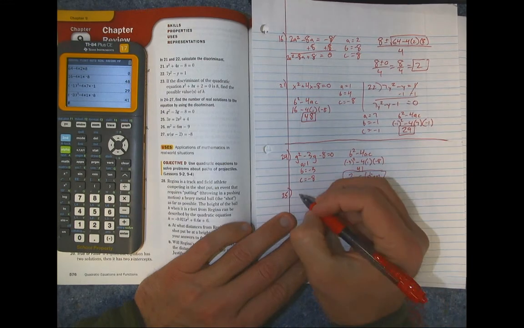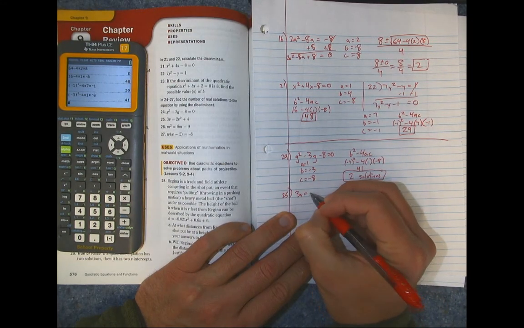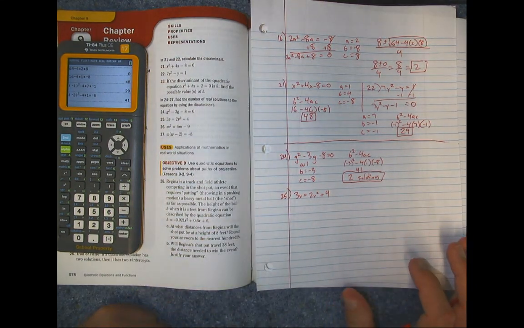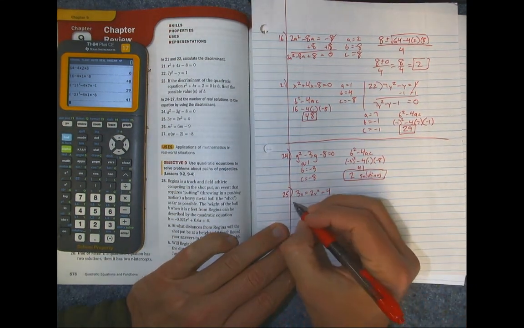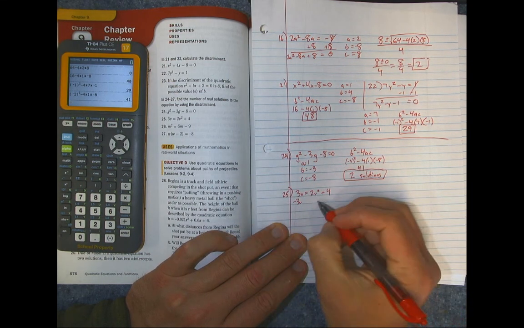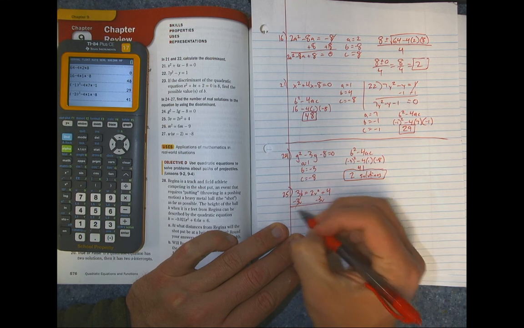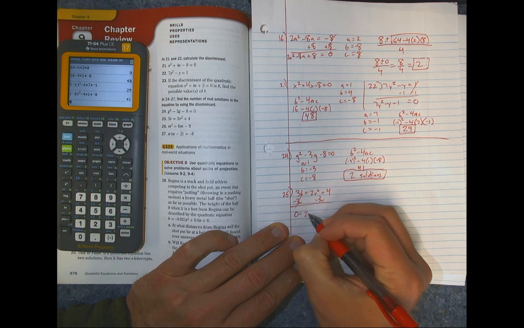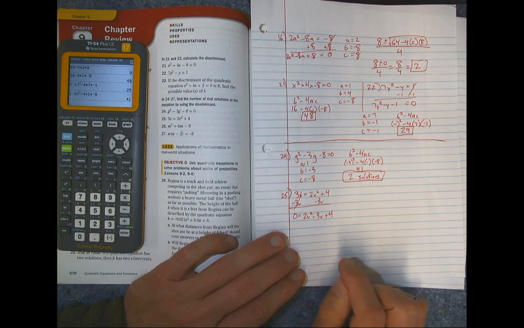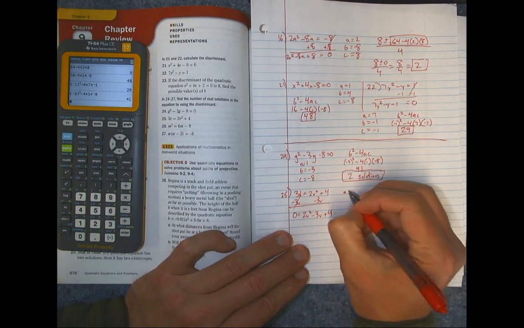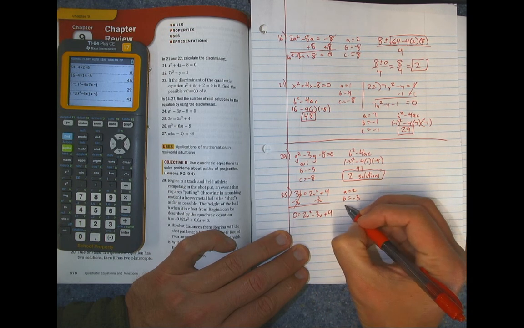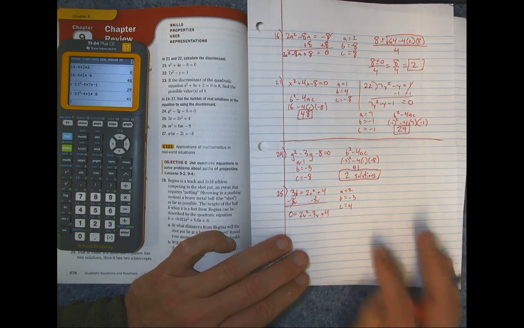25. So I would subtract the 3v if I was doing this, because instead of trying to get those to the other side, let's just move one thing. So minus 3v on this side. So 0 equals 2v squared minus 3v plus 4. It's just convenient to put them in that order. You technically don't have to. But a equals 2, and b equals negative 3, and c equals 4.